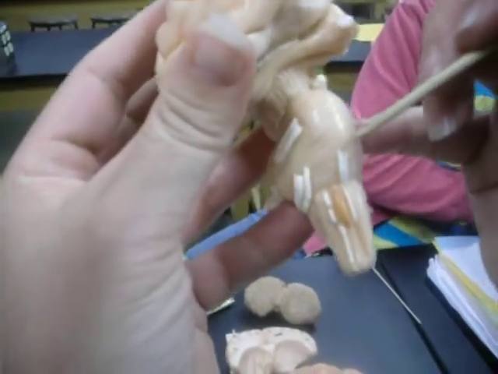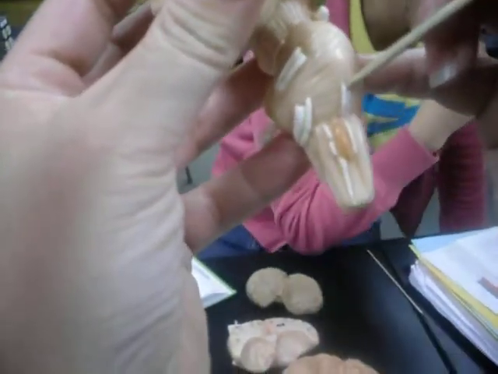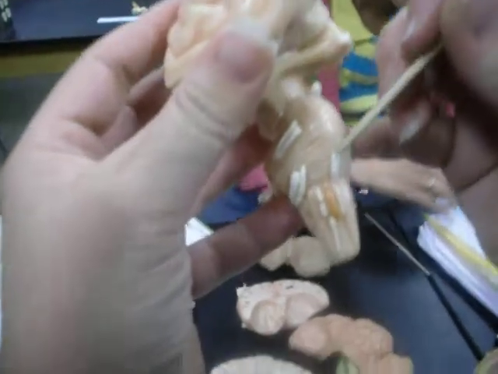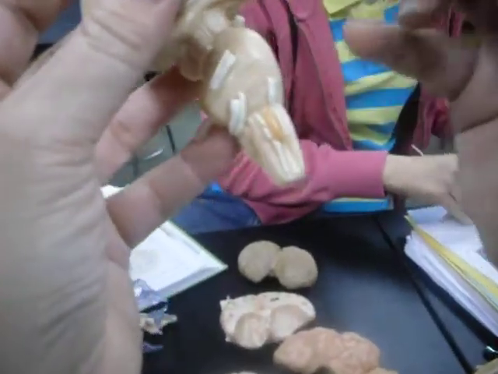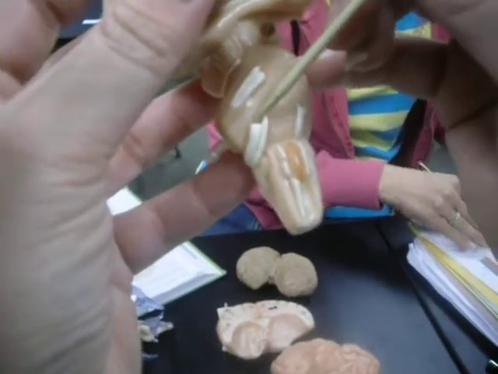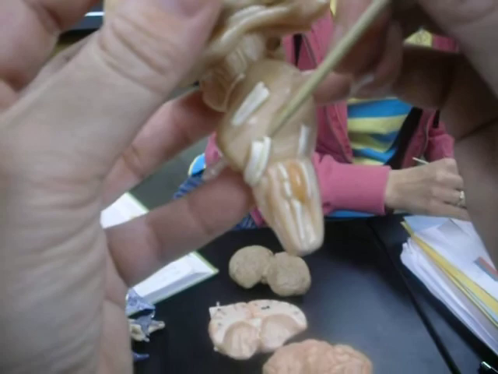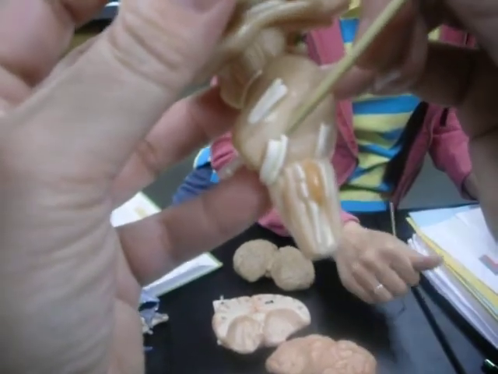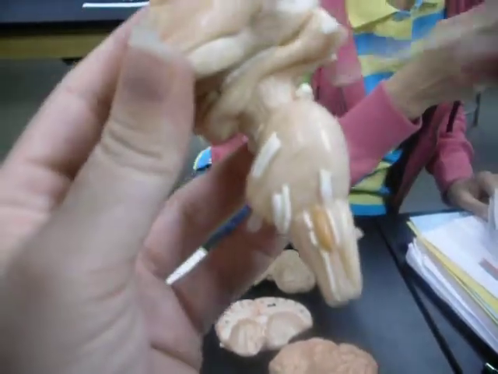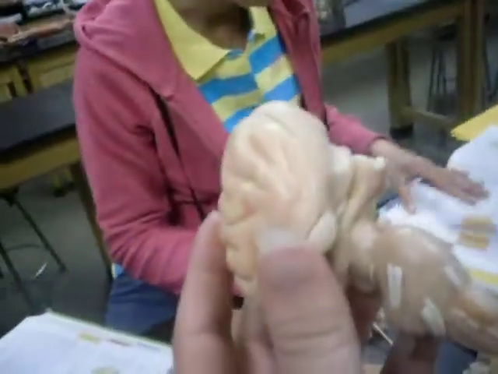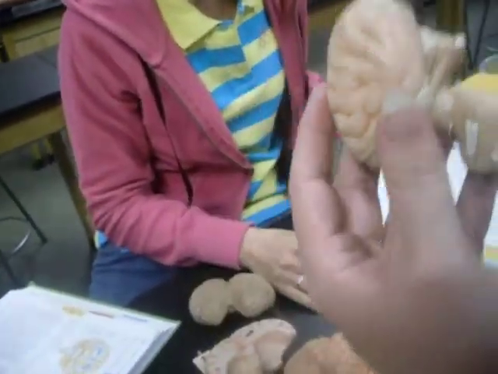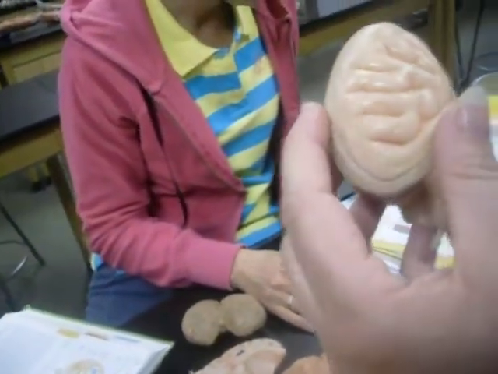I can't recall them off the top of my head, so 6. 6 is abducens, isn't it? 7, vestibulocochlear. No, facial. See, that's why I write it down and I messed it up.